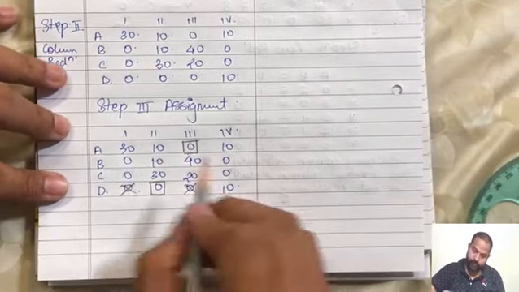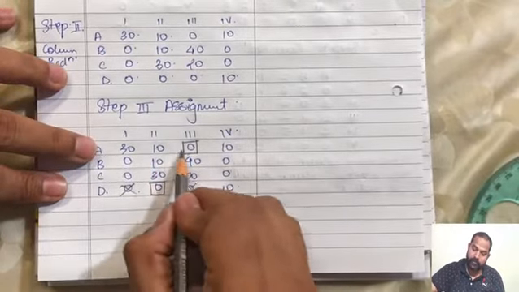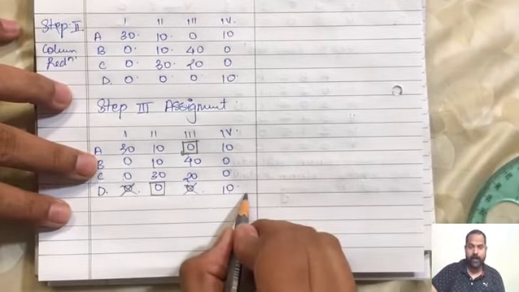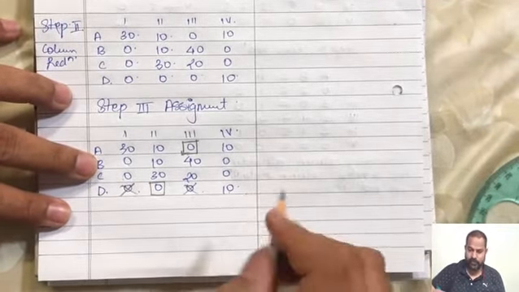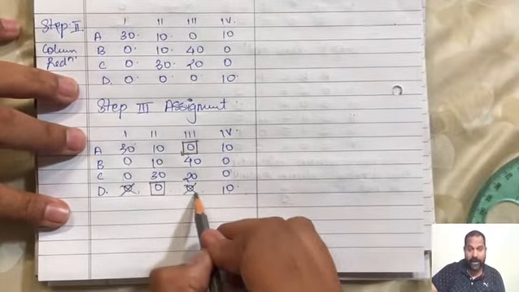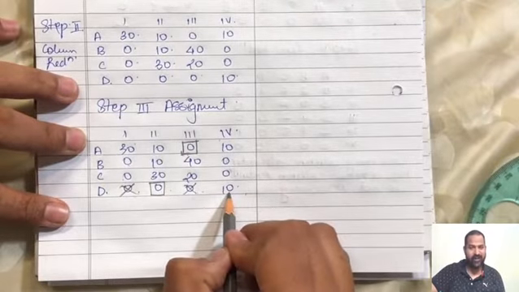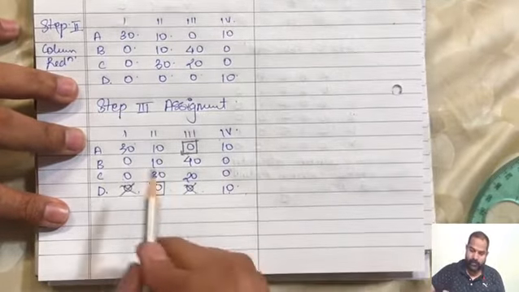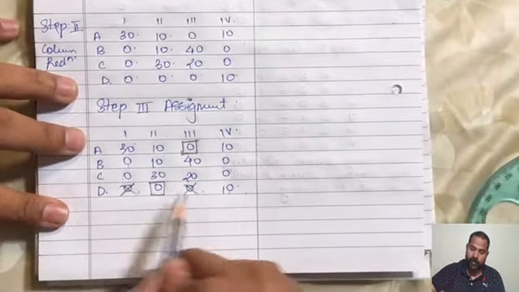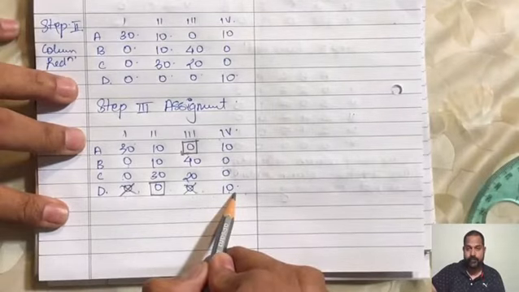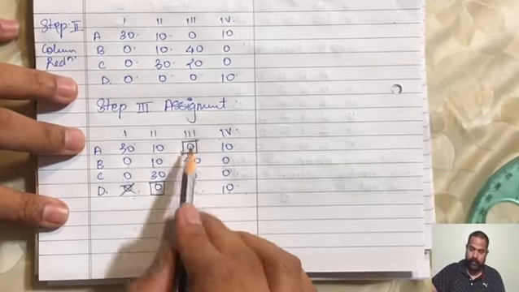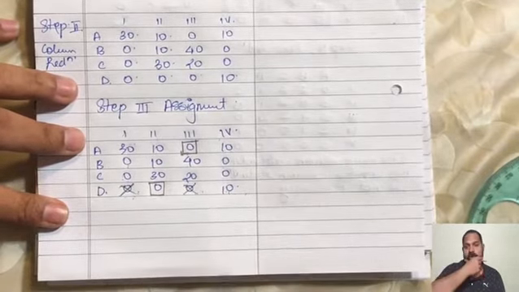Let's start row wise. 1 0 already marked. 2 zeros cannot do anything. Already marked. Fine. Let's go column wise. 2 zeros cannot do anything. Already done. 2 zeros cannot do anything. What? Fine, let's go row wise. Done. 2 zeros cannot do anything. Already done. Okay, let's go column wise. 2 zeros cannot do anything. Already done.